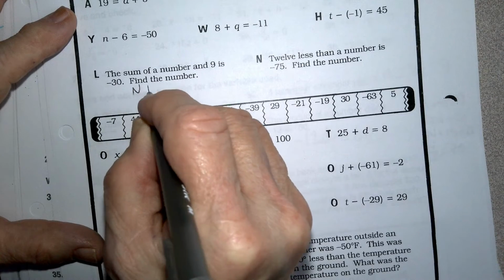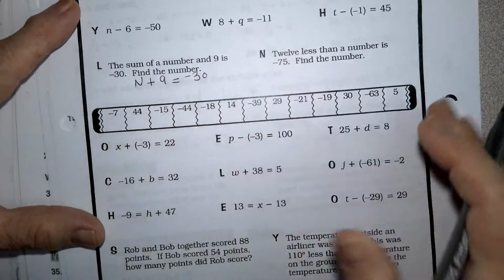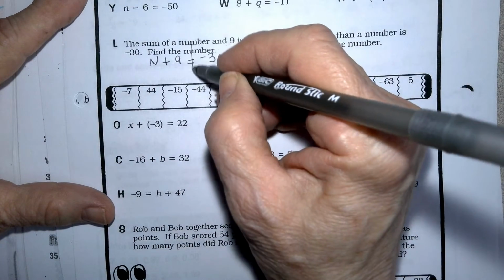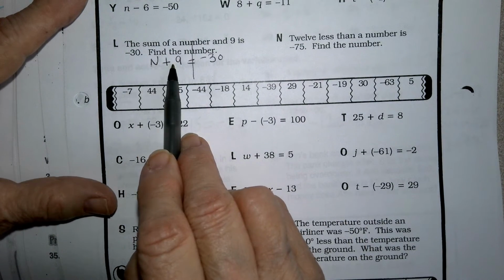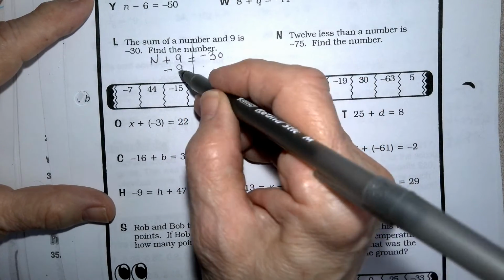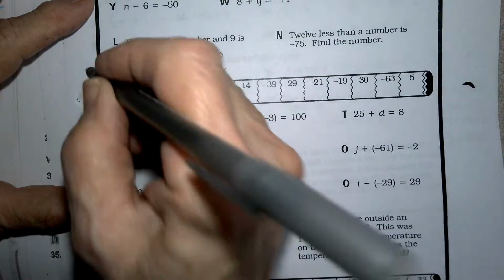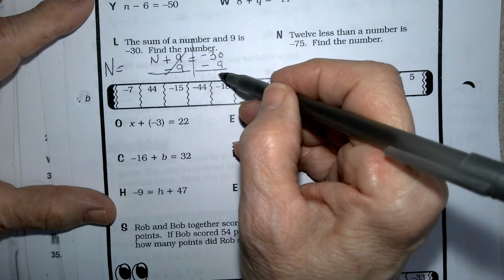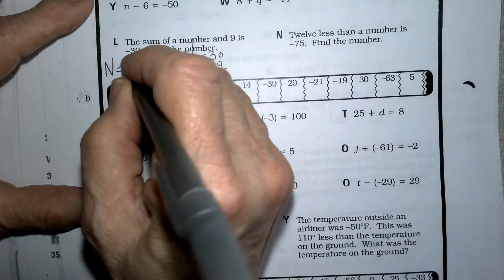N plus 9 is equal to negative 30. Make sure you get that down. And then I'm going to draw my line, property of equality. I want to get the n by itself. How can I get rid of the 9? Subtract. Negative 9, or I can say negative. Opposite of positive is negative. So n, and I'm running out of room there. N is equal to same sign sum. What is that going to be? 39. What kind of 39? Negative 39. Good job.